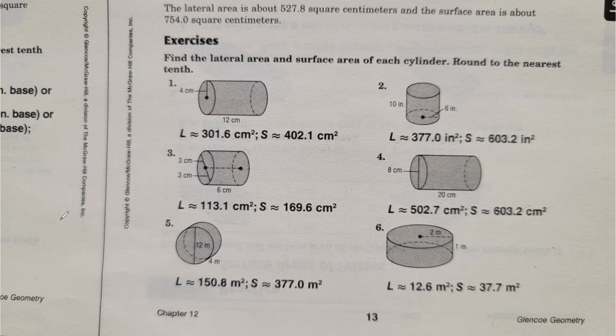Lateral area for the first one was 301.6. Now, notice most of our numbers are pretty big. When we're dealing with lateral area, surface area, and volume, we're going to get really big numbers. So we have pi that we like to use to multiply on these questions. When we do things with pi, you have different options. The most exact value is if you use the pi button on the calculator and you go out to the most decimal places.